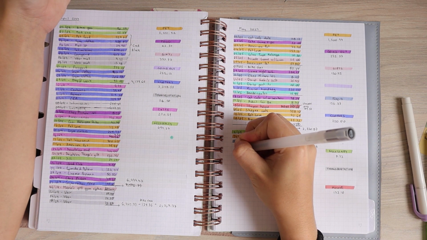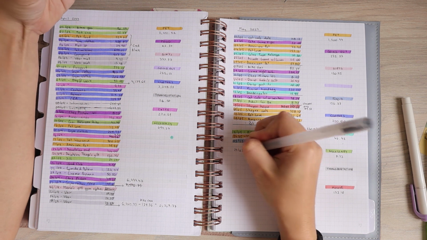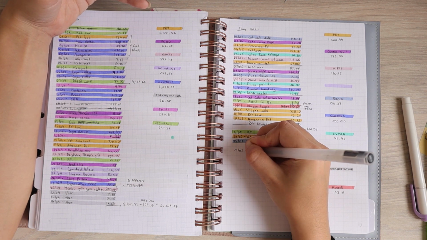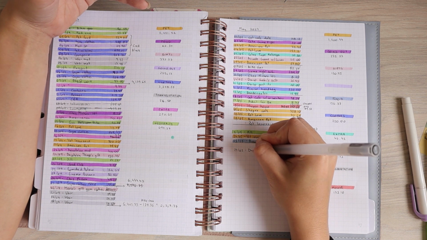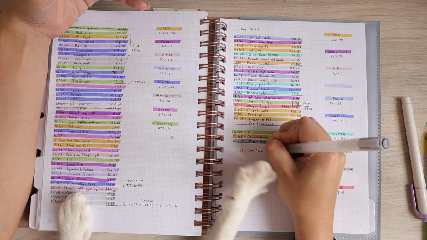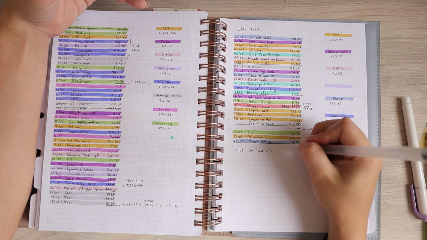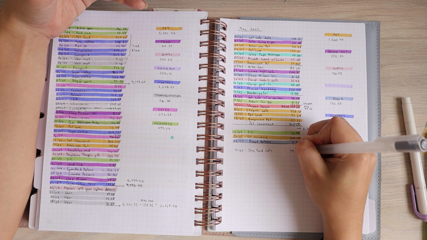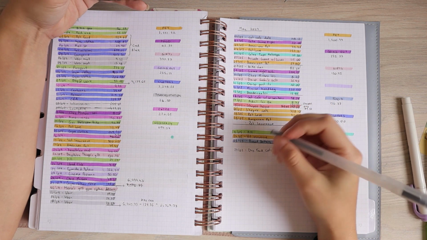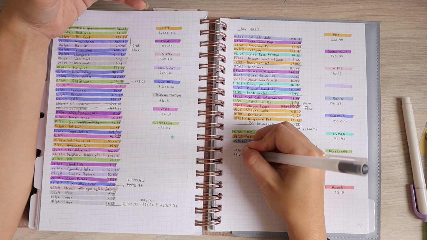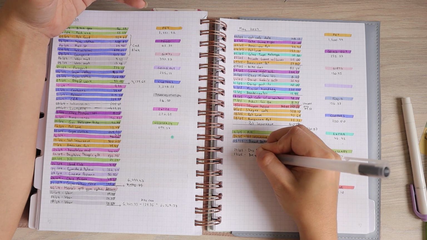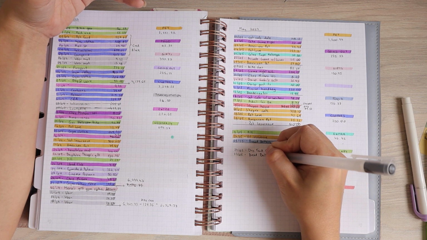First off, it was on the 27th, and it was dry food for my cat. There he is. And this was $79.43. Oh my god. Then on the 27th, I also bought some bread from the bakery.